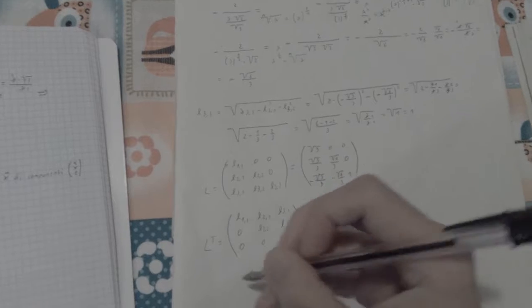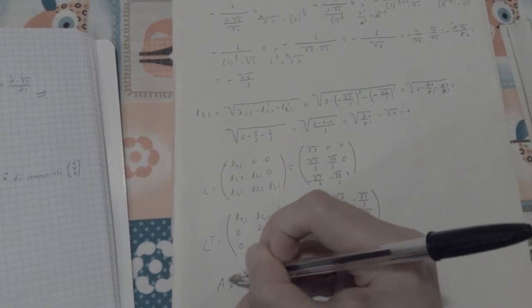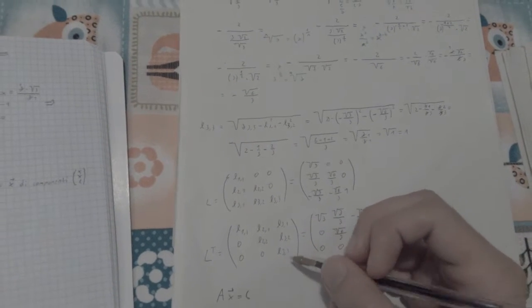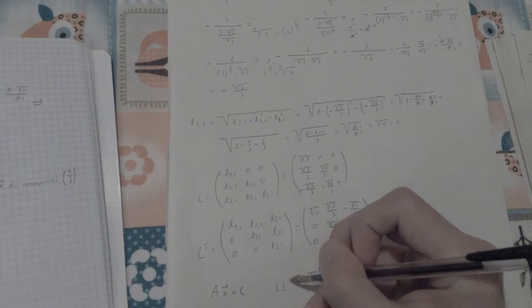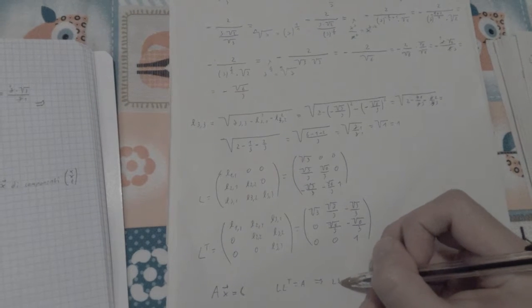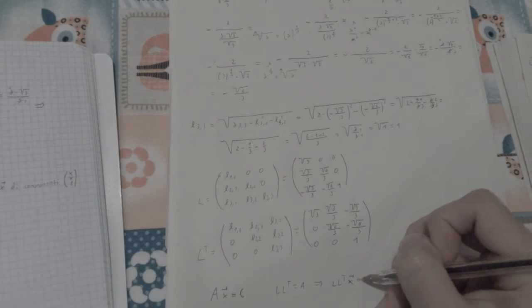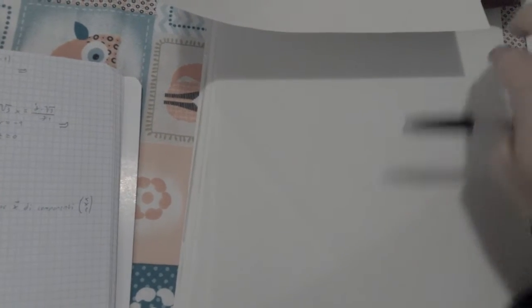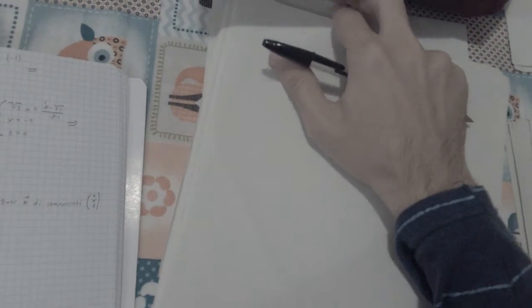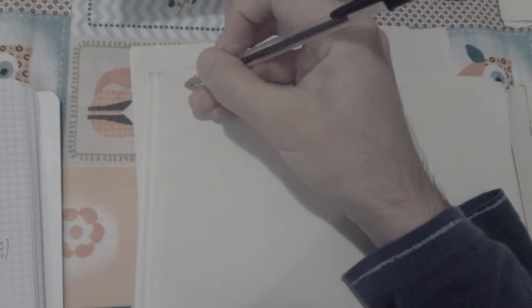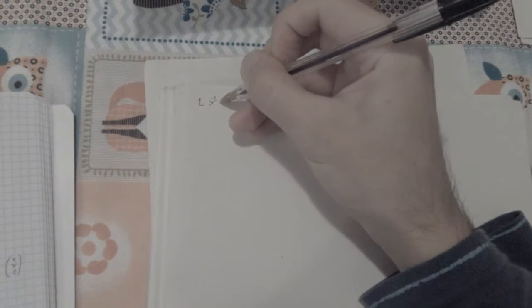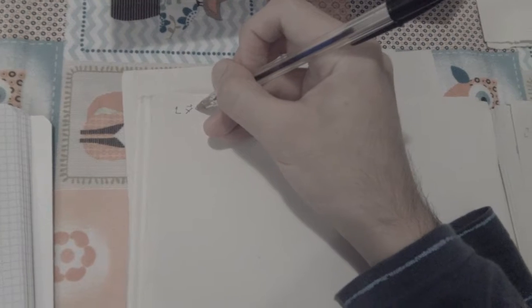Now that we have L transpose, we actually know that A times X, which is the vector we have to find, is equal to C. And we also have that L times L transpose is equal to A. And therefore, L transpose X is equal to C. And therefore, what we're going to do right now is, as I said in the other videos, take the lower triangular matrix L and a new vector y with the components i, j, and k, and set it equal to c.